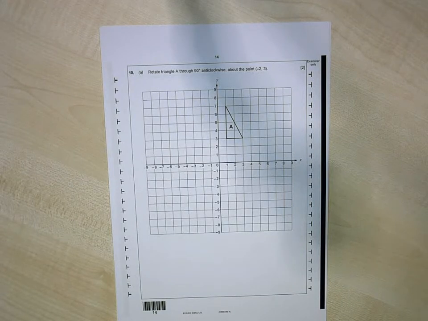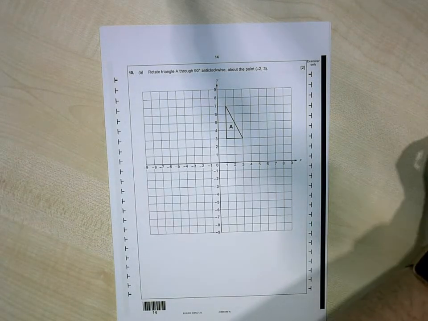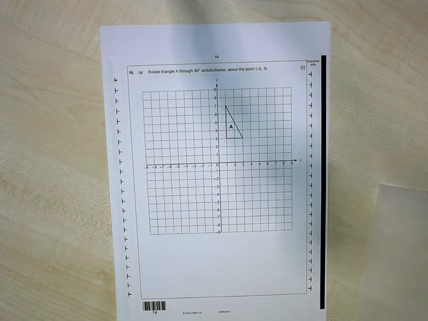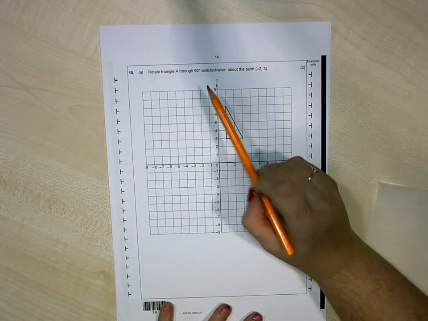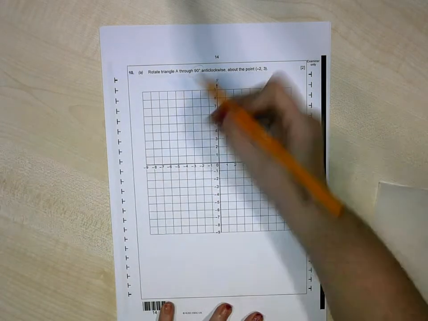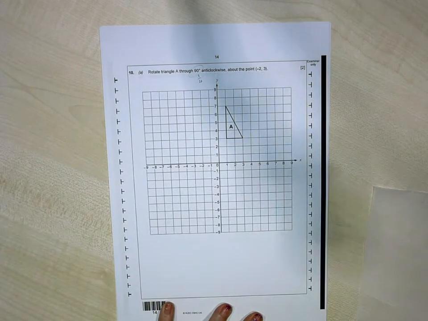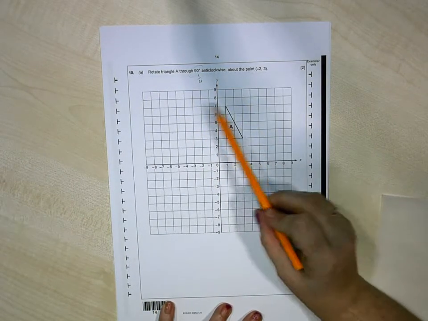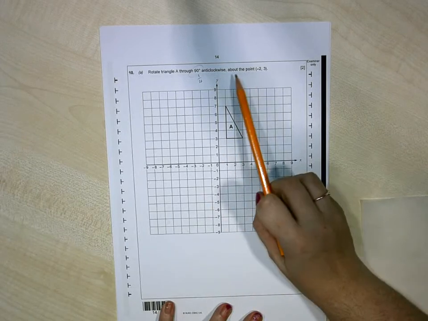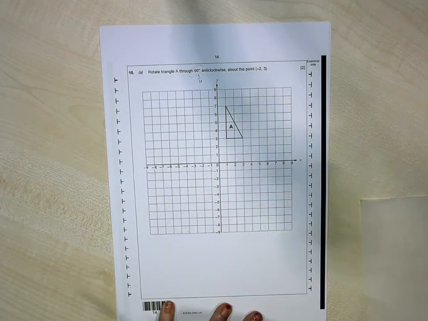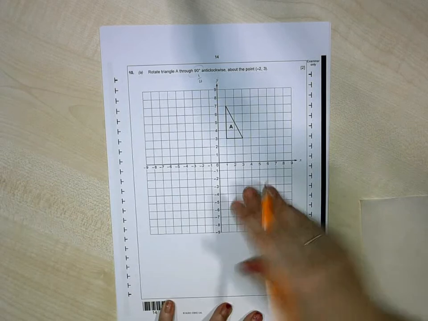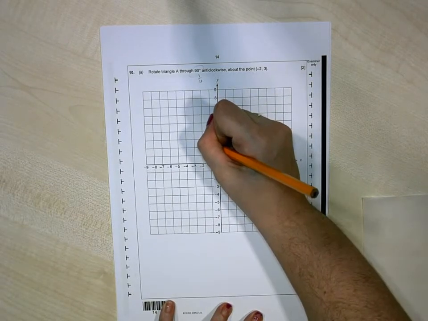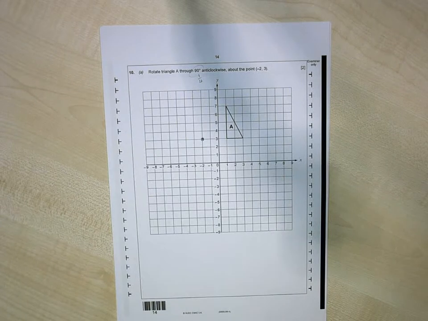Okay, question number 10. This is where our tracing paper comes in quite handy, because we are looking to rotate triangle A through 90 degrees anti-clockwise about the point -2, 3. Okay, so 90 degrees means I'm going to do a quarter of a turn. Anti-clockwise, so I'm going to go to my left, about the point -2, 3. So I need to mark that on here first. So -2, 3. So I'm going to mark that.